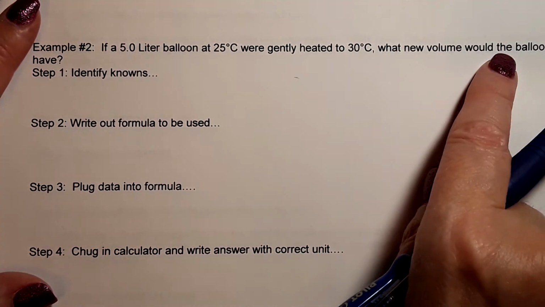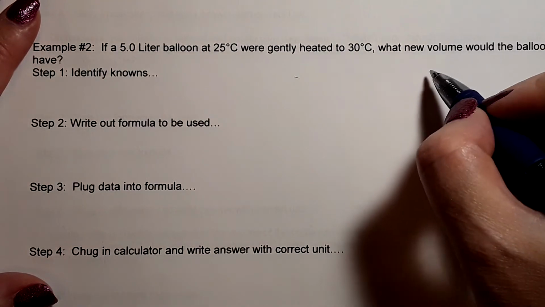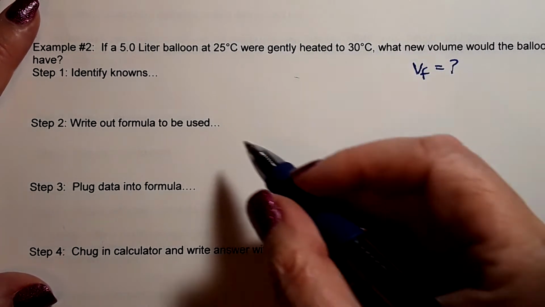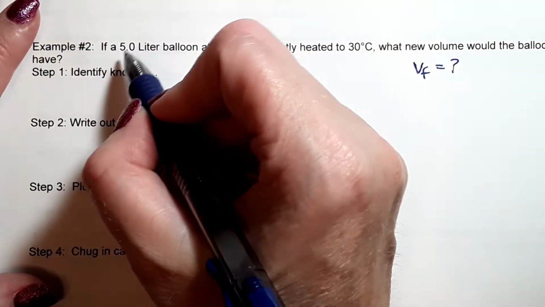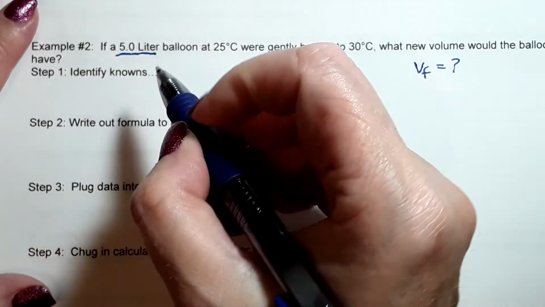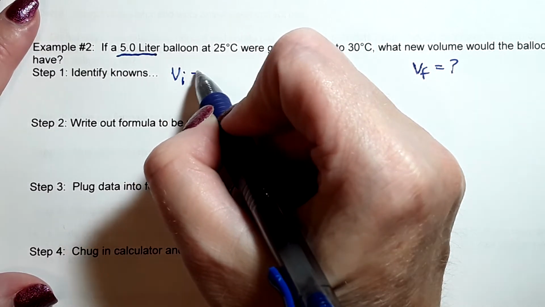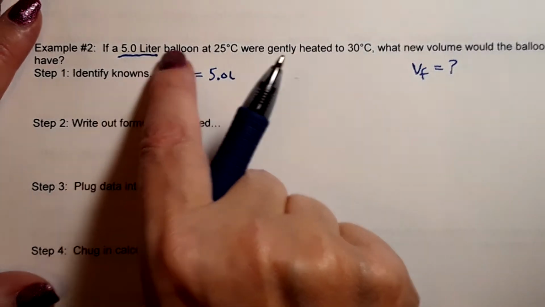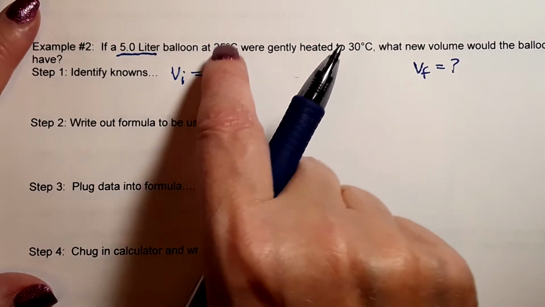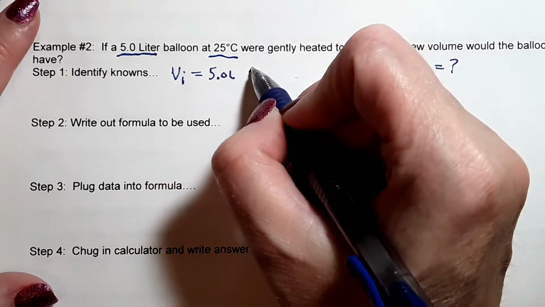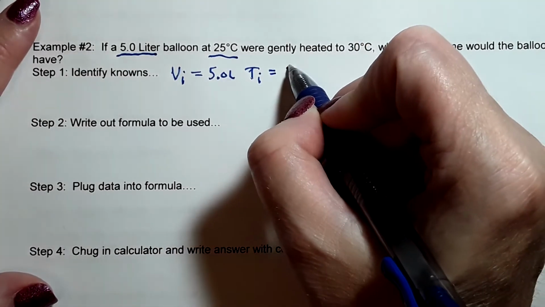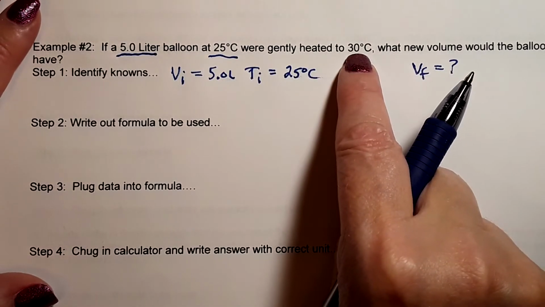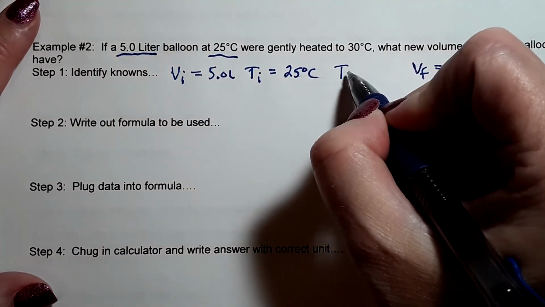So we want the new volume, the final volume. So I'm just going to go ahead and write that right here. Final volume equals what? That's new, not old, not initial. So let's look back here. The 5 liters, that must be the initial volume. And it says the 5 liters is at 25 degrees Celsius, so that must be the initial temperature. And it says it's heated to this new temperature, so that must be the final.